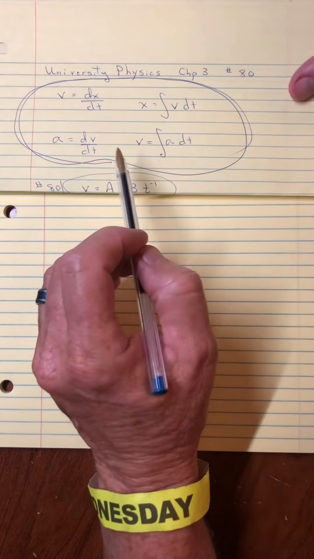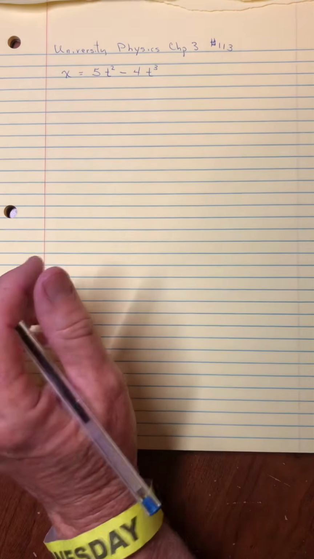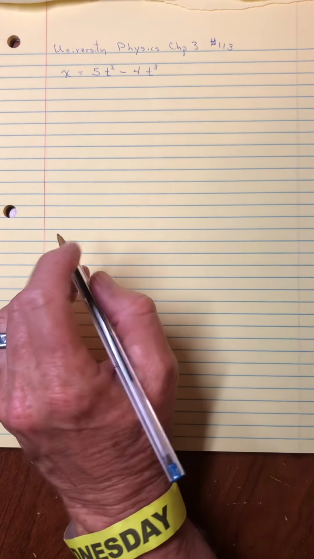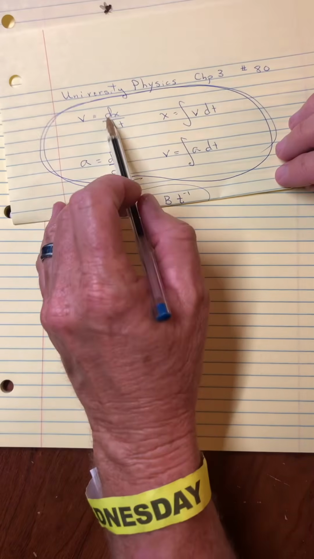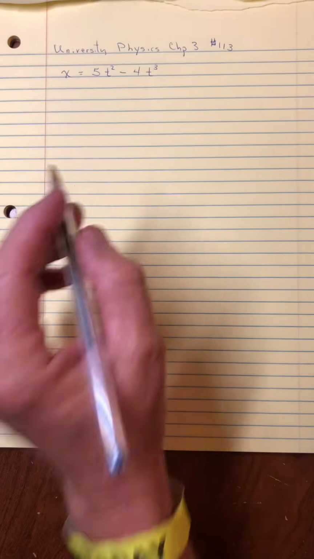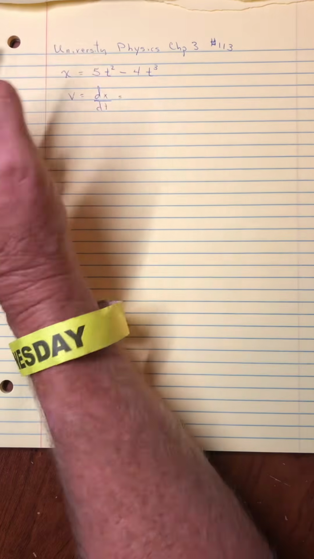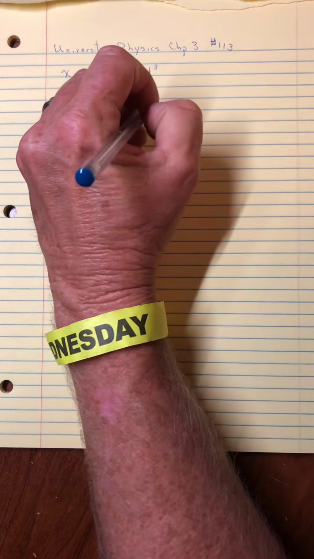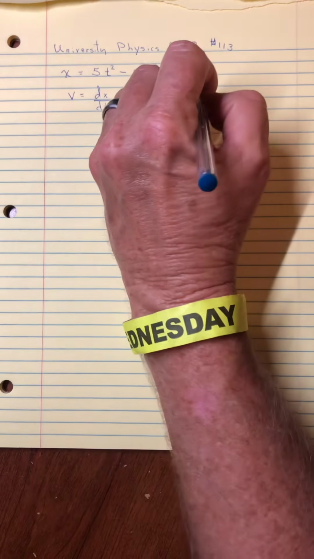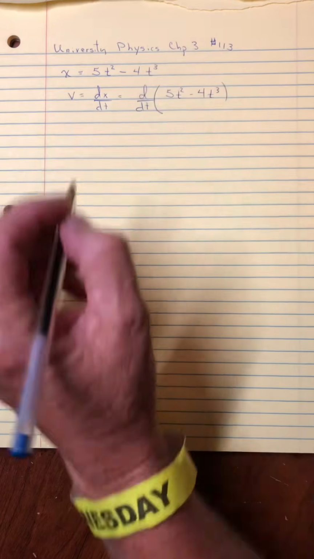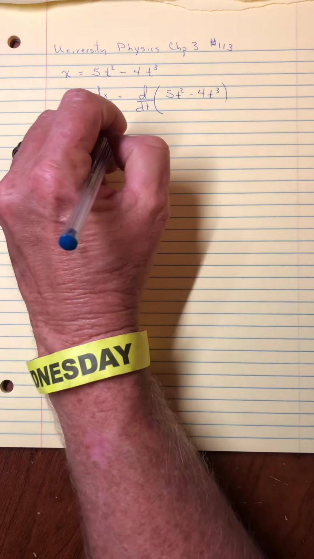Okay. All right. So reading the question, it says find, A, the velocity and the acceleration of the particle as functions of time. Since I have a position, why don't I take its derivative, and that will give me velocity. So velocity is the derivative of position. That means take the derivative. It looks like I've got 5t squared minus 4t cubed, and so we can separate that into its two pieces.